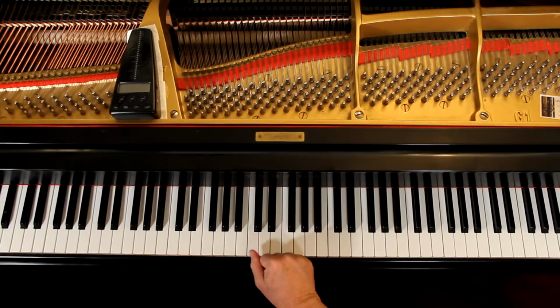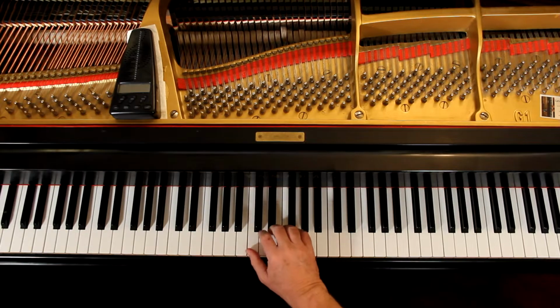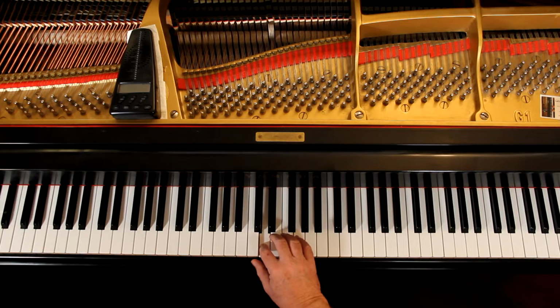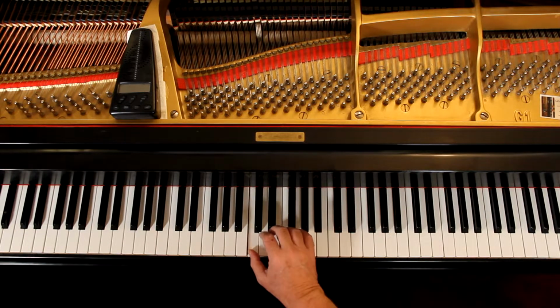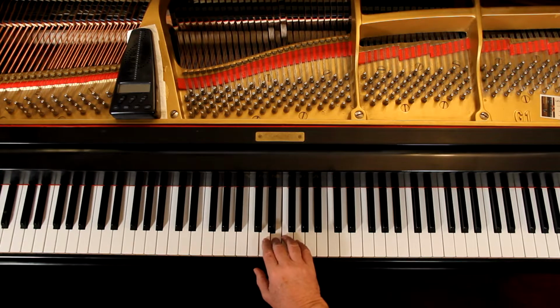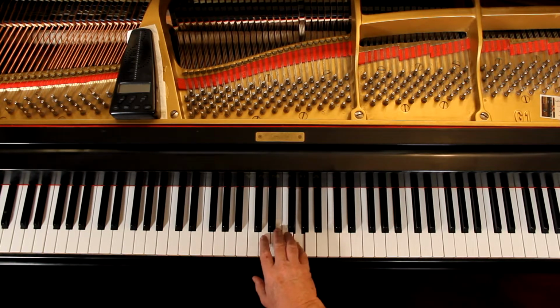Okay. Let's take it one hand at a time. Make sure we got the notes and the fingering and the rhythm and all that. Right hand first. You're starting here. Put you in C position. It is 1, 2, 3, 4. So all quarter notes and the 3, 4, 3, 4. You go through and play it.